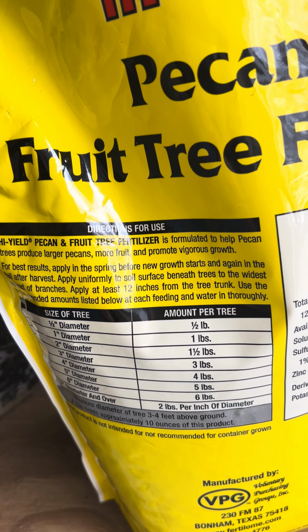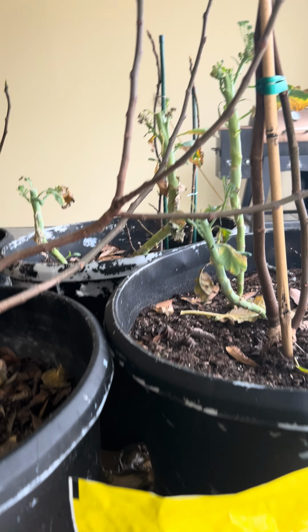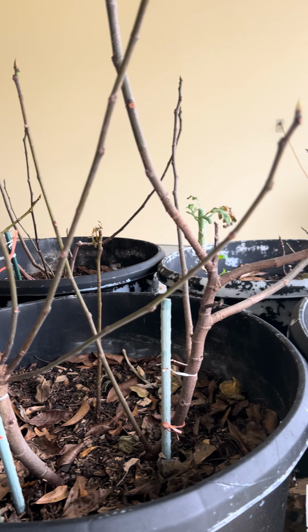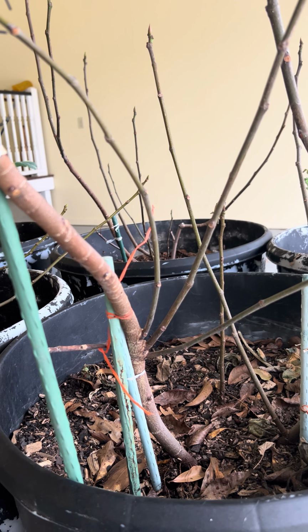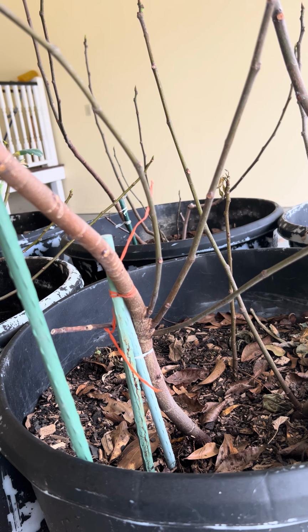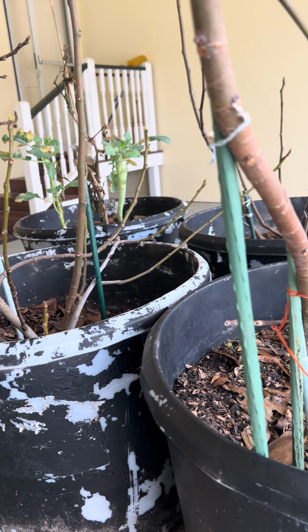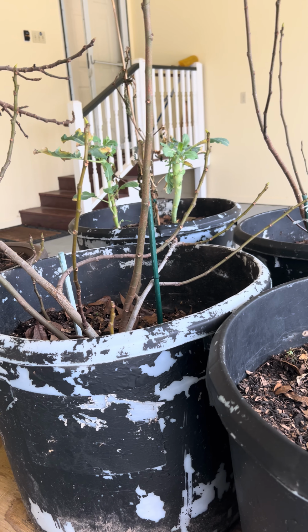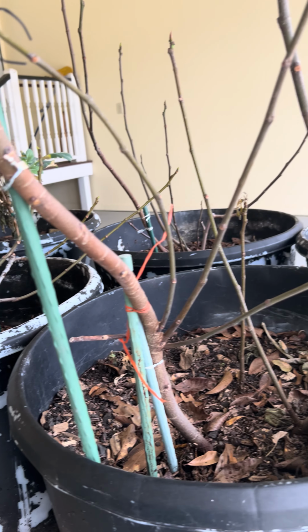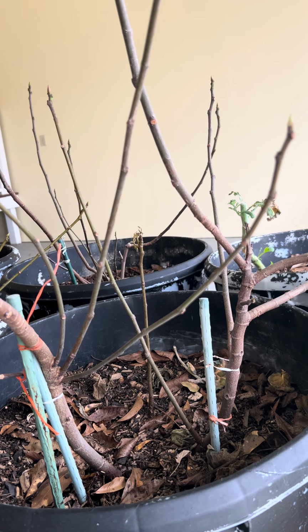So you fertilize in the spring and the fall. Right now it's in February, so we're going into springtime. And these little fig trees need some fertilizer, so that's what I'm planning.